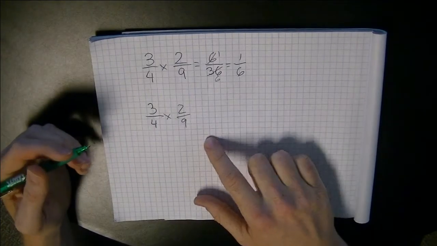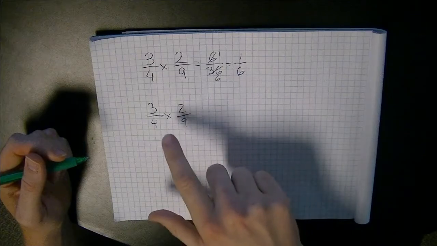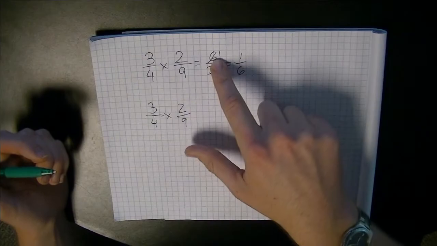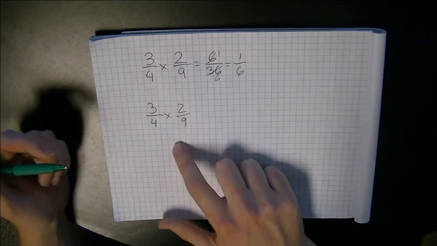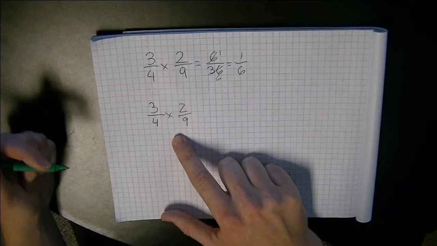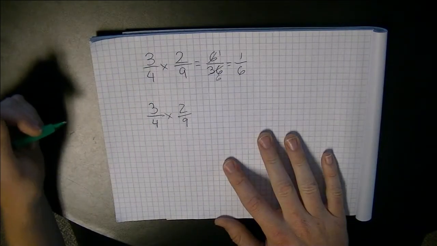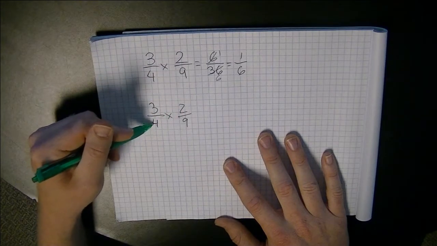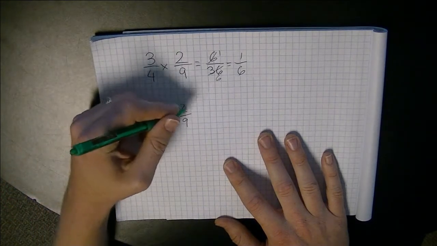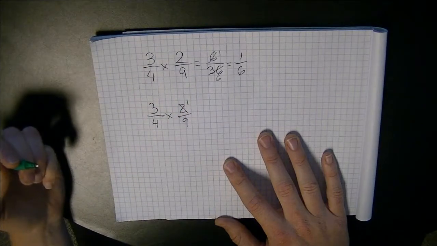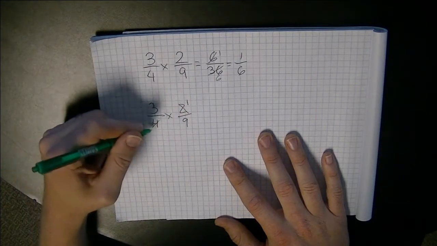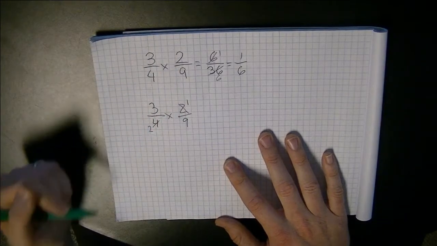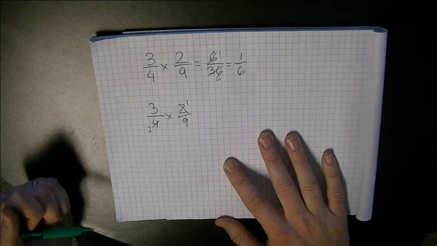What we can do now is cancel out first. Here we did the multiplication and then canceled out. Here we're going to cancel out before we do the multiplication. There's a factor of 2 that goes into 4 and into 2. So I cancel the 2 and that leaves me with 1, and cancel the 4 and that leaves me with 2, because I divided by 2 in both places.